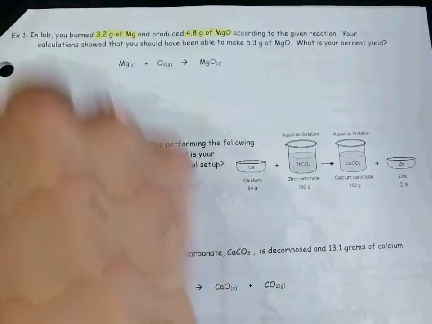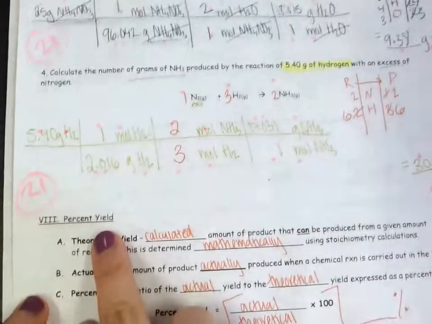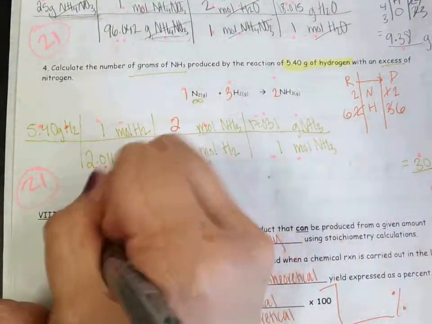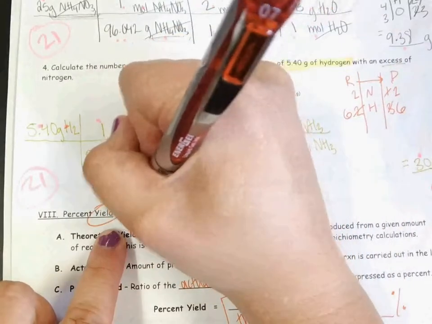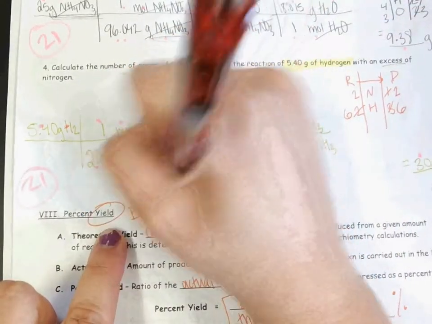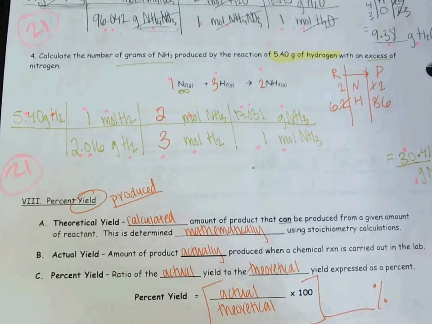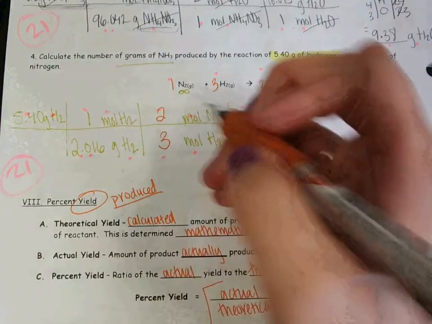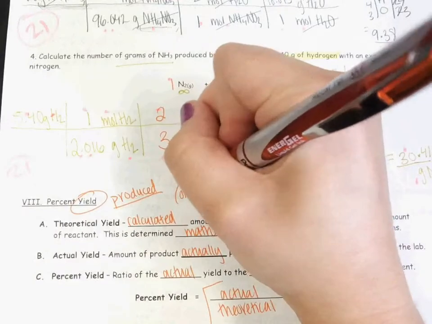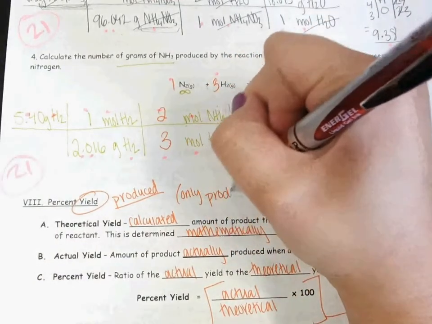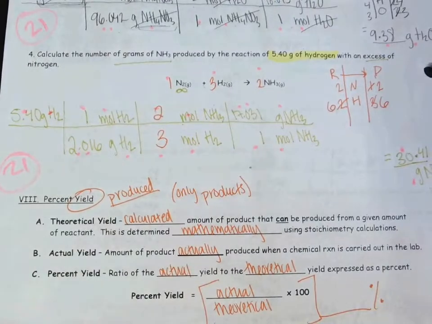Now, something I kind of glossed over, I'm going to flip back real quick, is that this is talking about percent yield. That means that we're dealing with only products. So yield means that it's something that is produced. Because if you think about it, in lab, you know the actual amount of a reactant that you started with. You're not going to calculate something different that you started with. You either started with it or you didn't. So yield, that's talking about something that you produced, aka only products. So if you get information on the reactant, that would be your given information. That's what we would use for our stoichiometry.